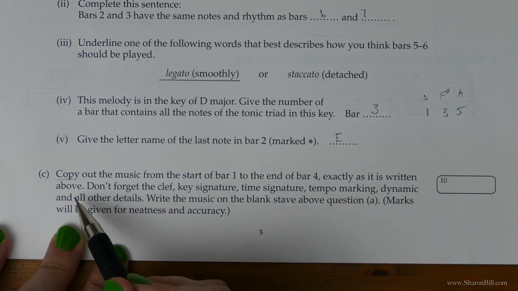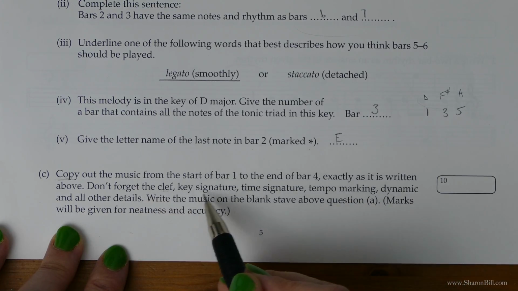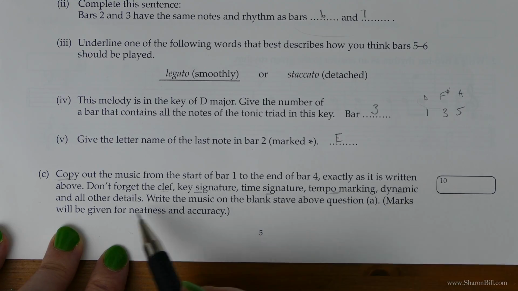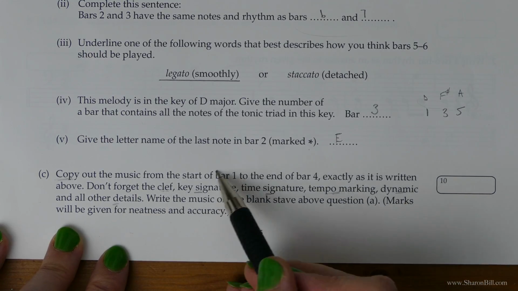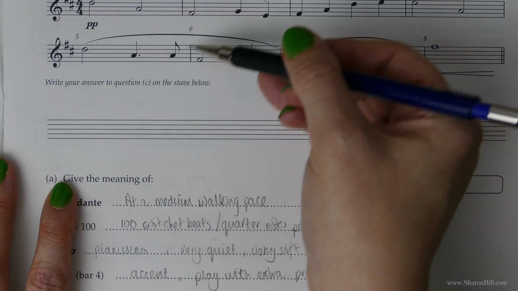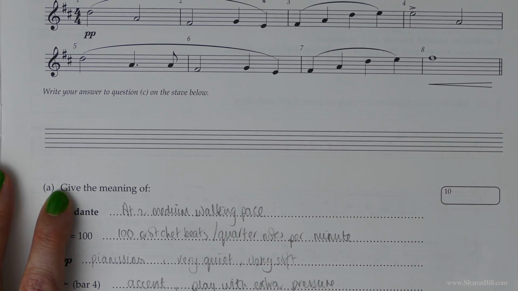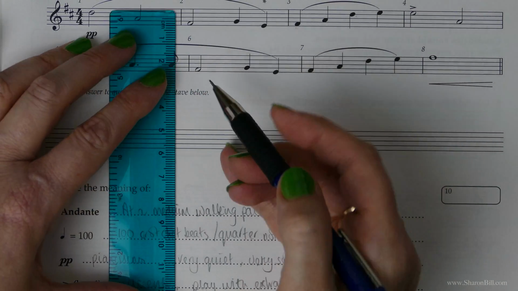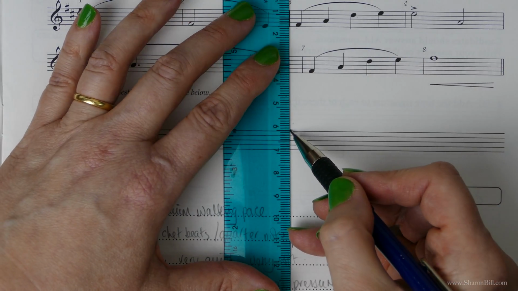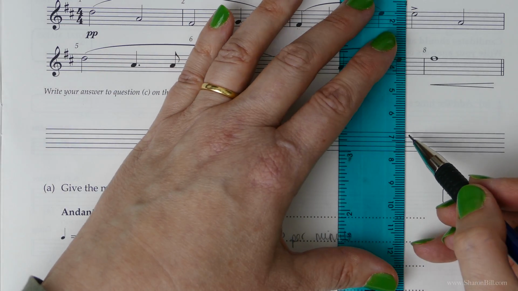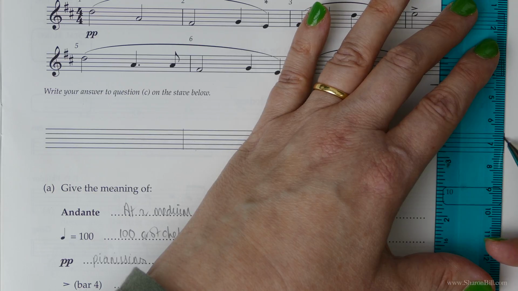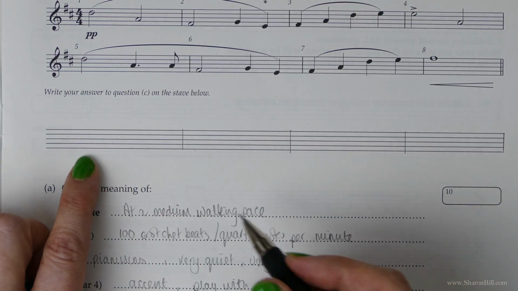It says exactly as it's written above. Don't forget the clef, the key signature, the time signature, the tempo marking, dynamics and all other details. So from bar 1 to bar 4. And then they've conveniently placed the stave so we can easily see what it is we're copying. Now I'm going to just draw the bar lines directly underneath because we need to keep these bars aligned so that we don't lose track. And don't forget, last bar line, don't throw away any marks by missing out any details.